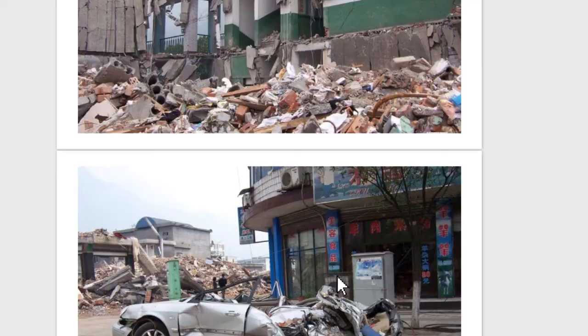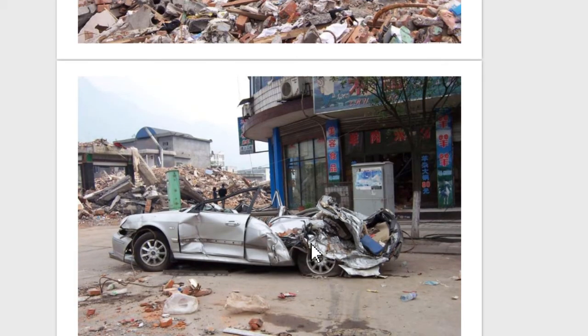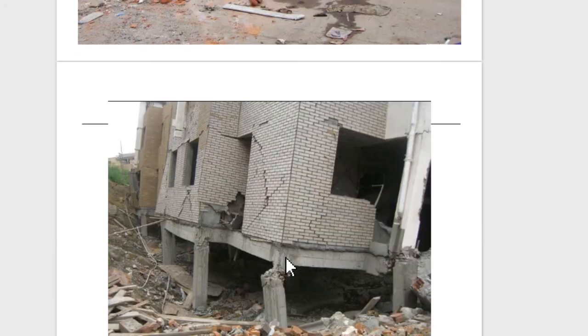And this car was damaged by the falling walls. The whole floor is damaged, and obviously there exists a plastic hinge on the column. We usually design a structure to ensure the first hinge emerges in the beam, because the column is an important component to support the whole gravity load of the structure.